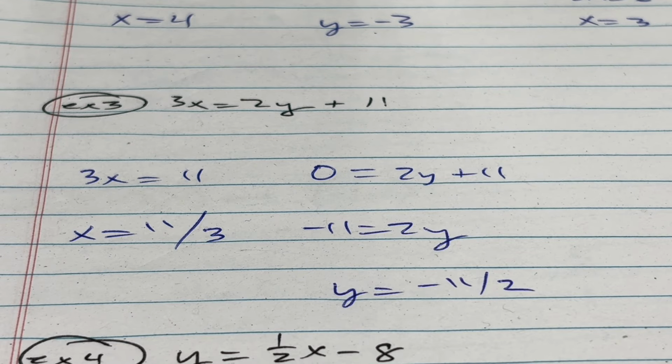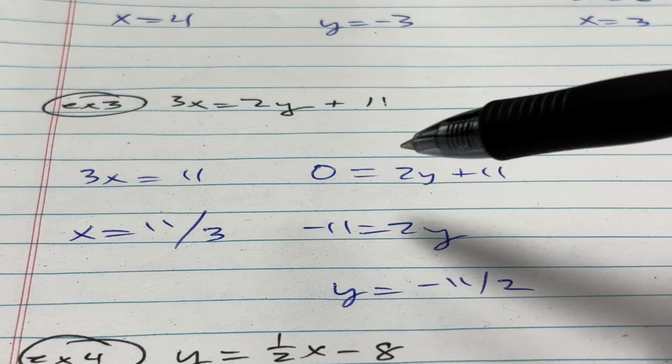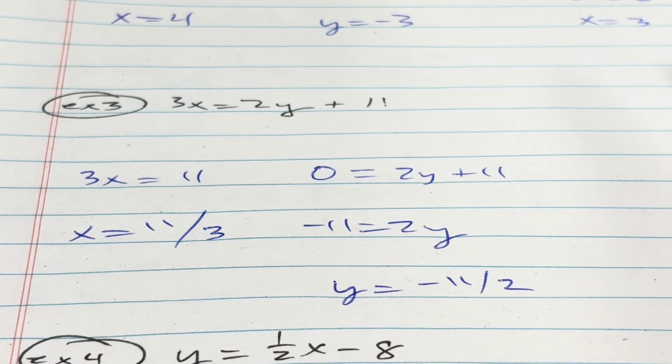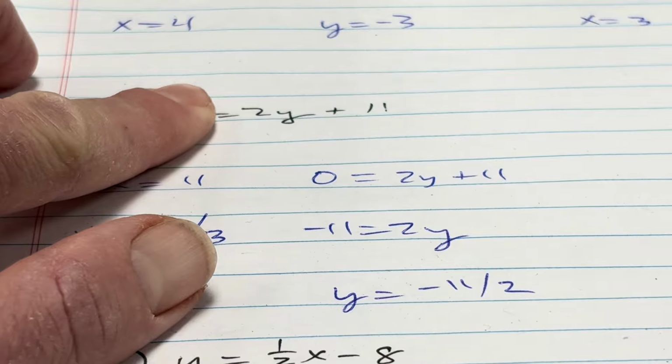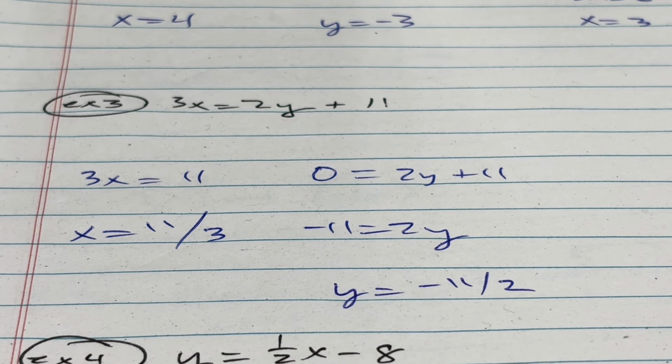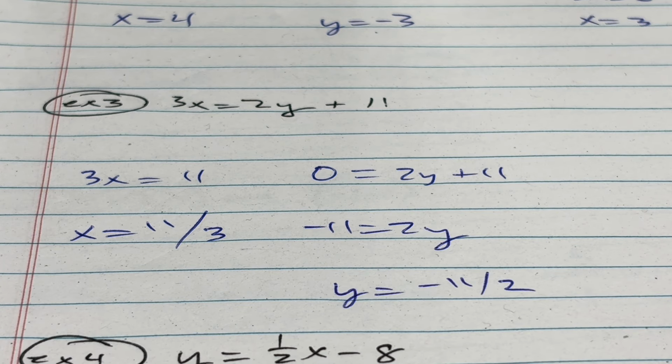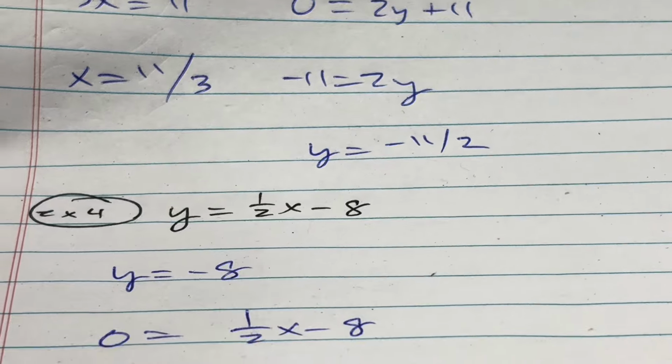The y-intercept is when x is 0. So I'm going to put a 0 here. I can kind of cover it up, you just have to know that that's a 0. So 0 equals 2y plus 11. Move the 11 over. Negative 11 equals 2y. Y is negative 11 over 2, which I prefer over negative 5.5.